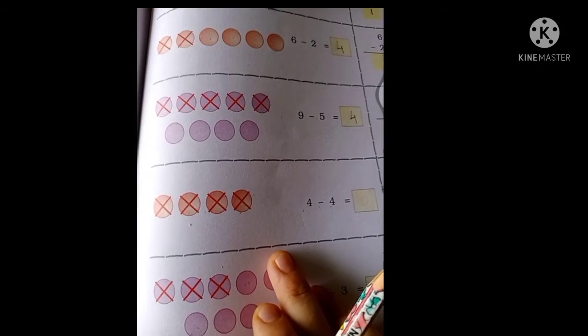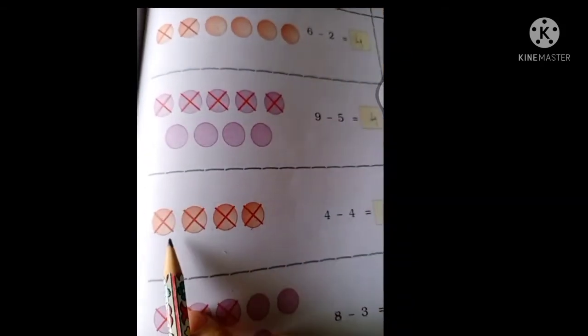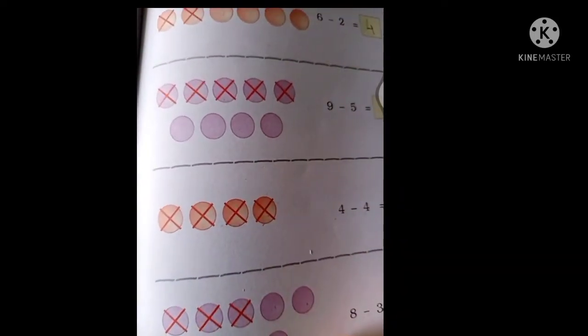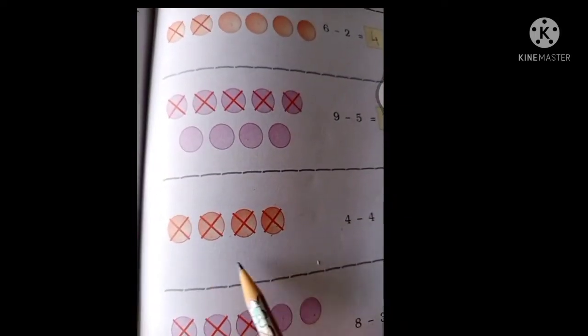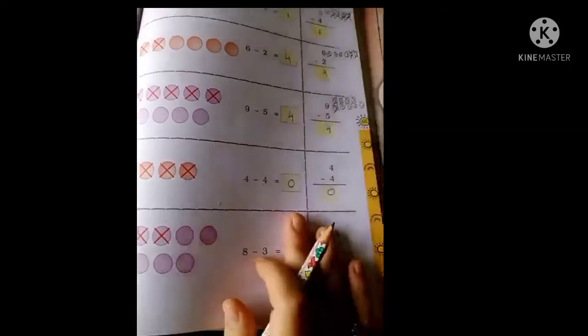Now how many remaining, students? Total 4 circles. From the 4, if I subtract 4, so how many remaining? Can you find any circle? No. So nothing means 0. एक भी circle नहीं बचा ना. So that means we get answer 0. So 4 minus 4 is equal to 0.